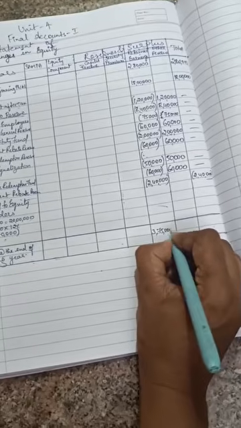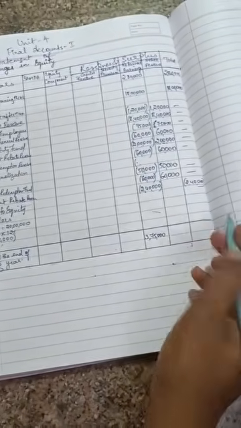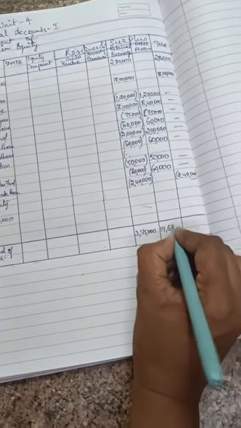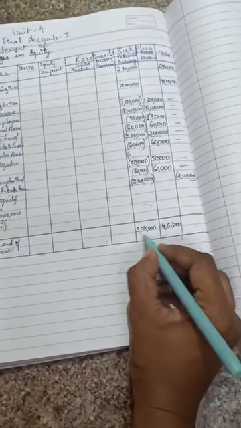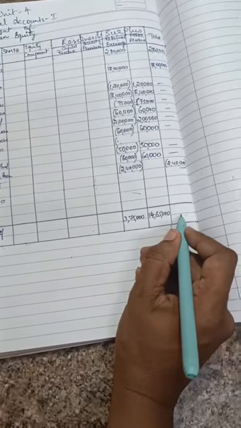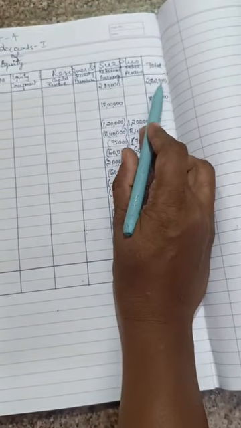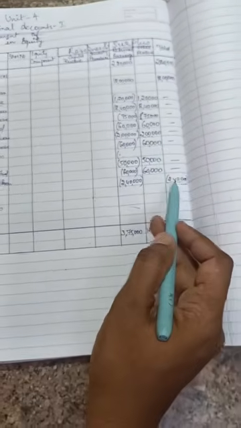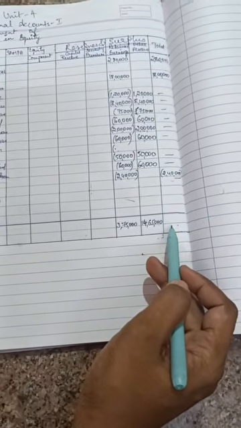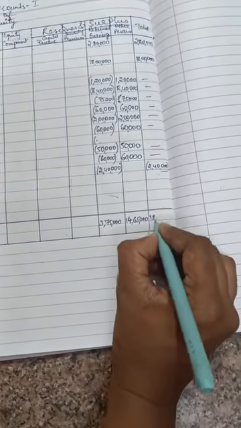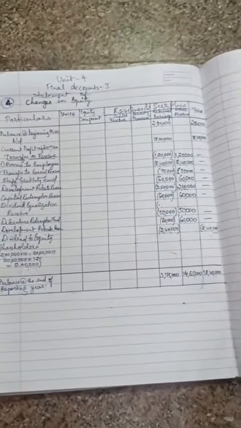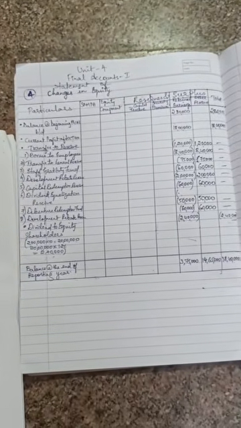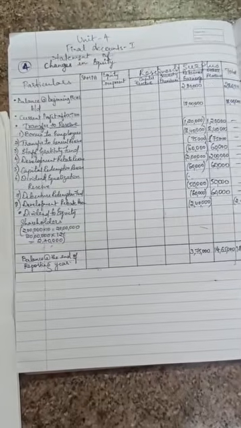This will be 3,75,000. And if you add all of this it comes to 14,65,000. 3,75,000 plus 14,65,000, you have to get the same answer. And in the same way, 2,80,000 plus 18 lakhs minus 2,40,000, you should get the same answer. So your final answer would be 18,40,000. This is how you should calculate changes in equity. This is the question number 4 answer. You can take a screenshot if you want the final answer. I have already shared the answers too.